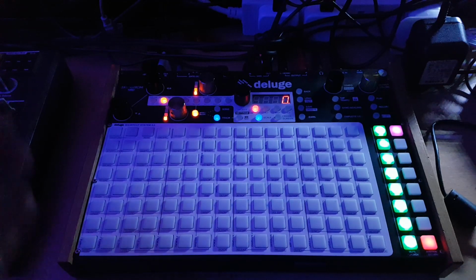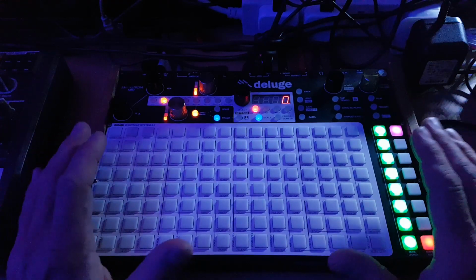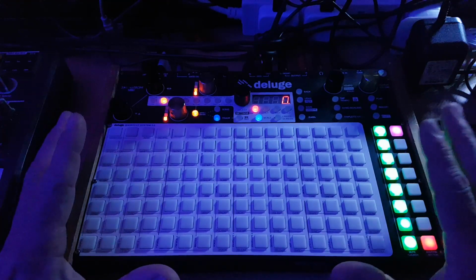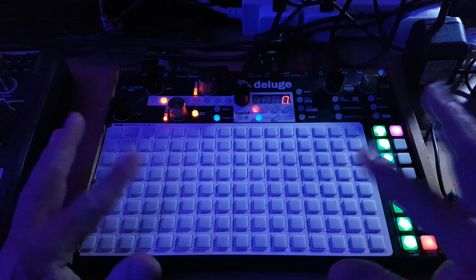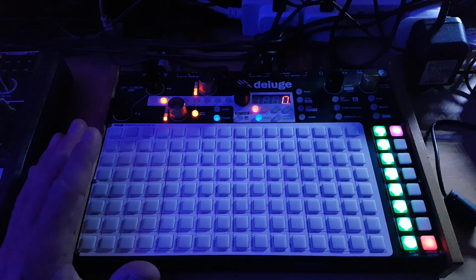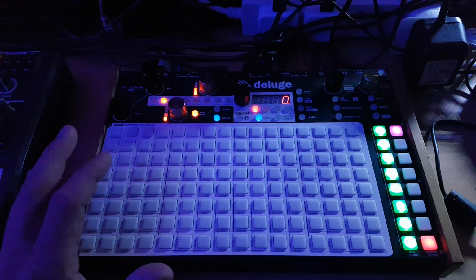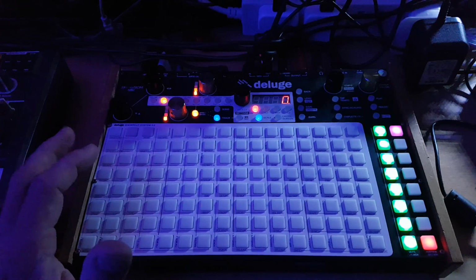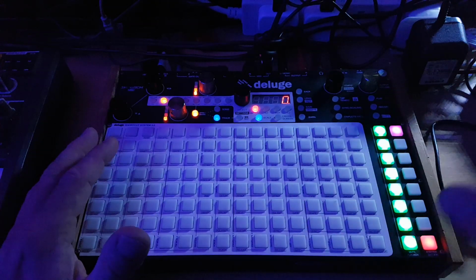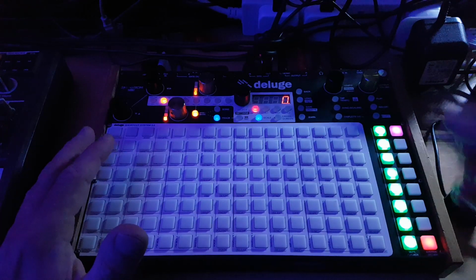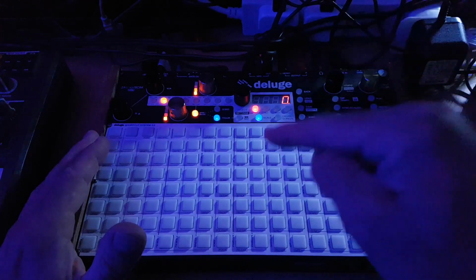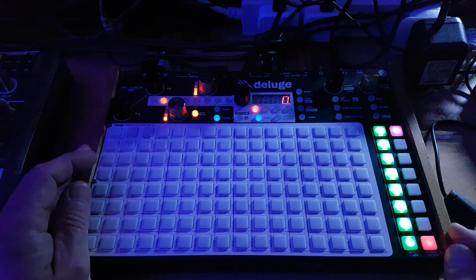So previously, I use my Deluge loads in the studio for writing, but I also use it loads for performing. And when I perform, I normally have the Deluge, I have a Roland TB03, and then some MIDI drum pads as well, which play the internal sounds from here. What I do with the sound from the TB03 is that's routed to the line in.